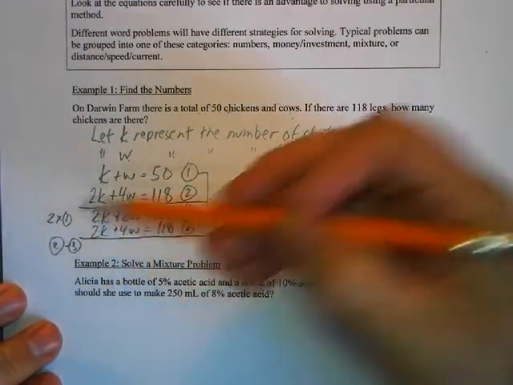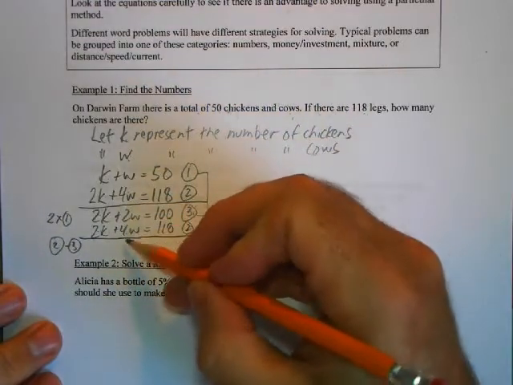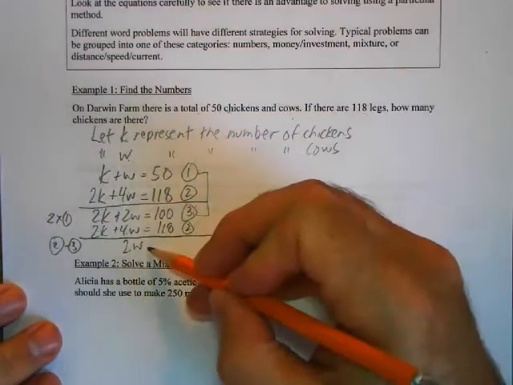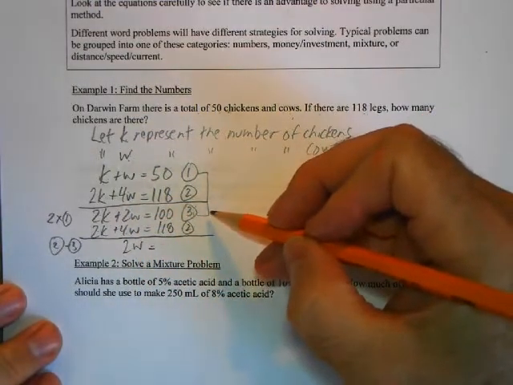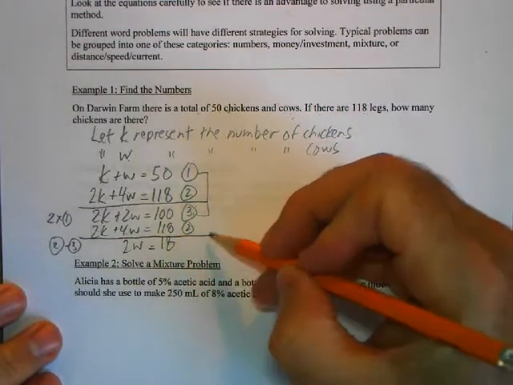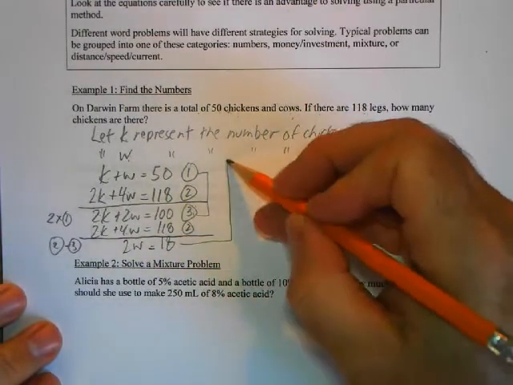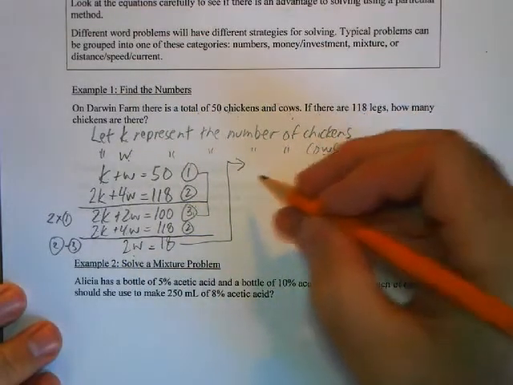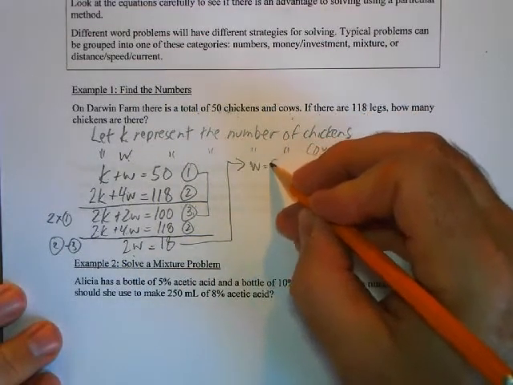So 2K minus 2K, gone. 4W minus 2W, that's positive 2W. And 118 minus 100, that's 18. And I'm going to take that up here. Divide both of these by 2, I get W equals 9.